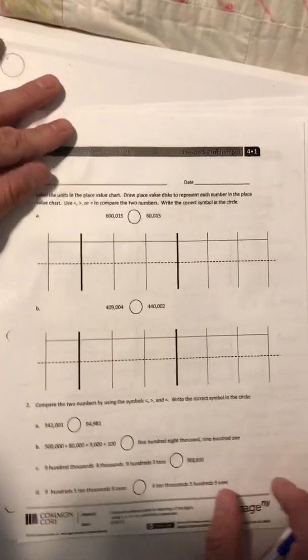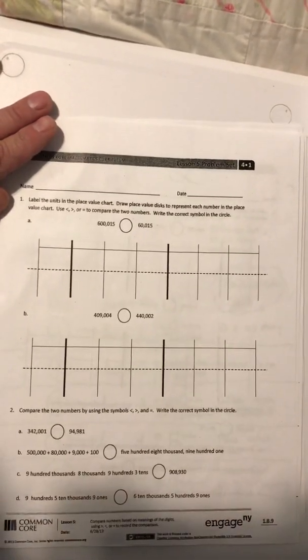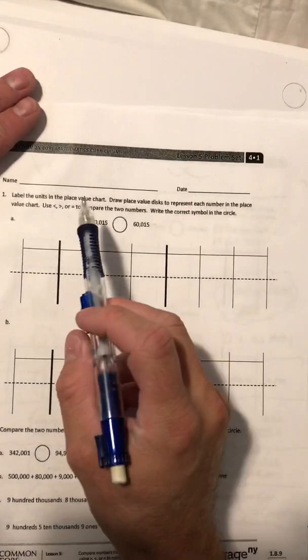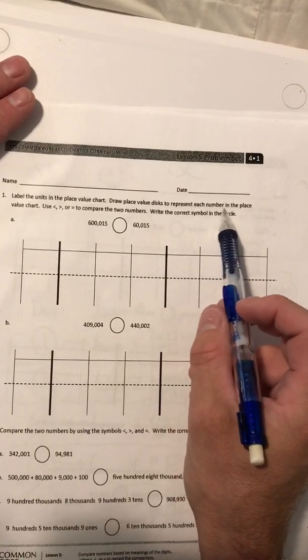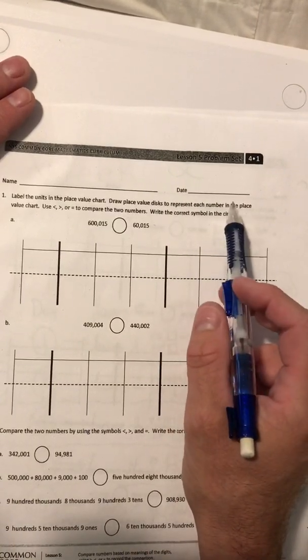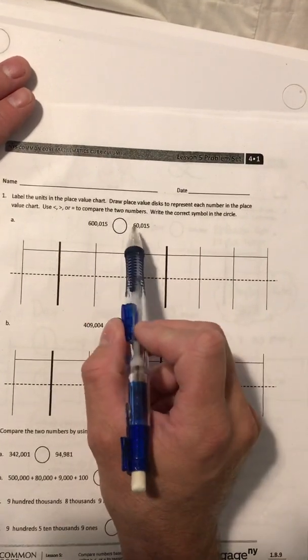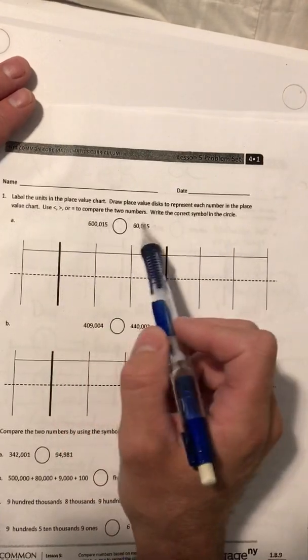So turn all the way to the back side. And this chart looks really difficult, boys and girls, but it is so super easy. So your day 5 is going to be kind of a breeze. It says label the units in the place value chart. Draw the place value disc to represent each number in the place value chart. I'm not going to do that with you. We're just going to do the place value. We're going to write the number in. So all those directions, same thing on your homework, just do it the way we're going to do it.